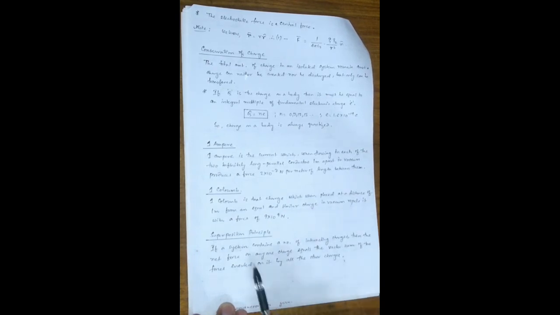So this is basically the superposition principle, where a system contains a number of charges. The net force on one charge is equal to the vector sum of the forces exerted by all other charges on that charge in that system. So this is the superposition principle.